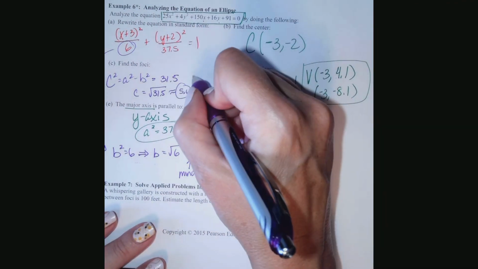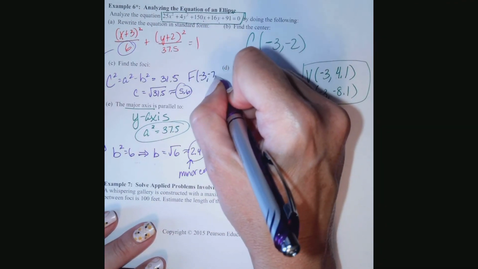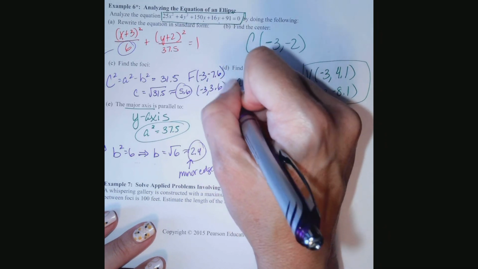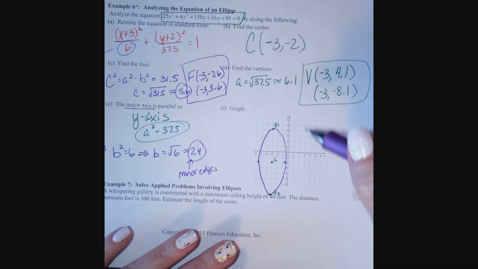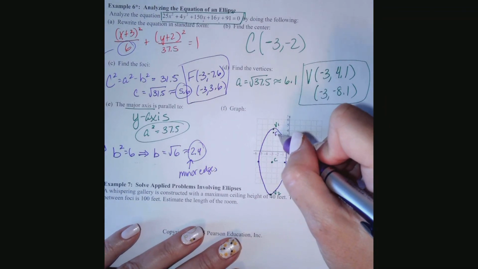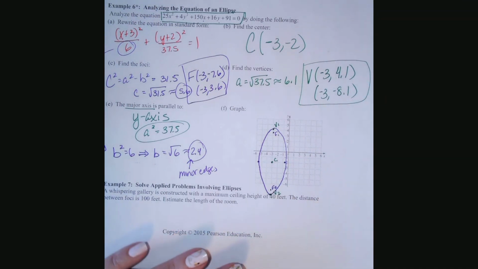That puts my foci at -3, about -7.6, and -3, 3.6. Those are the locations of the foci. So 3.6 is F1, and -7.6 is going to be F2. Alright, I think that's it. I think we got everything in.